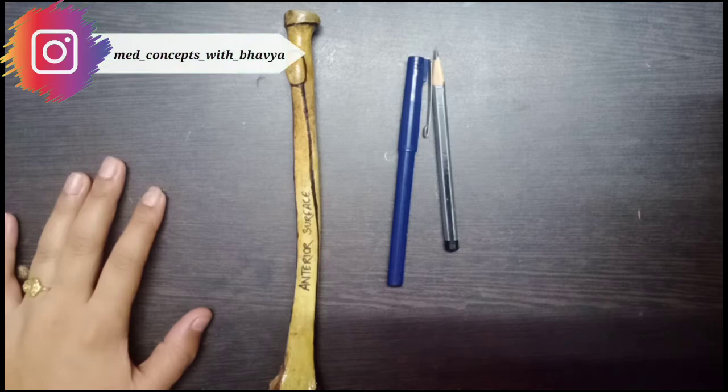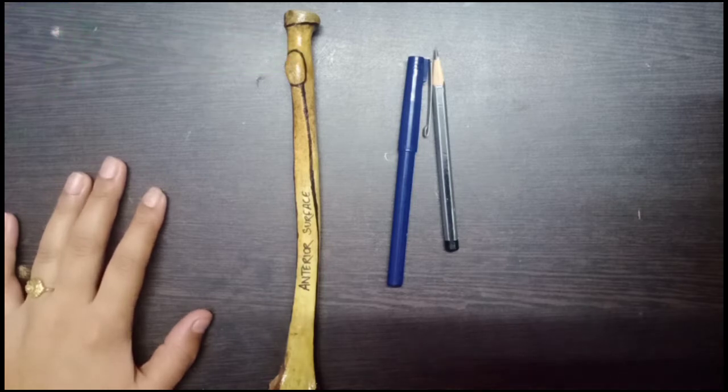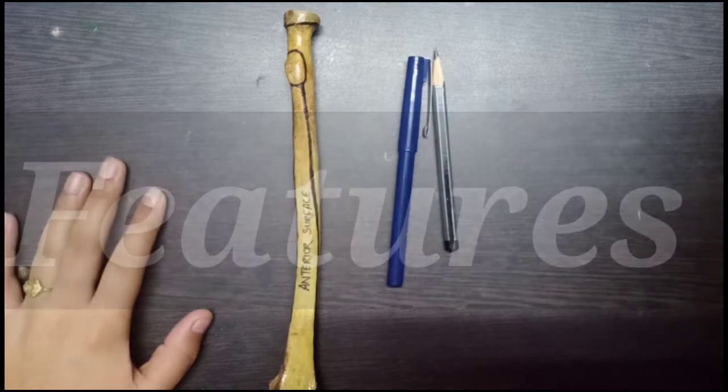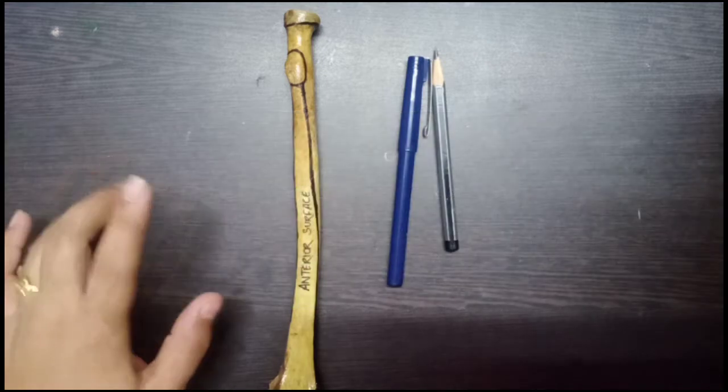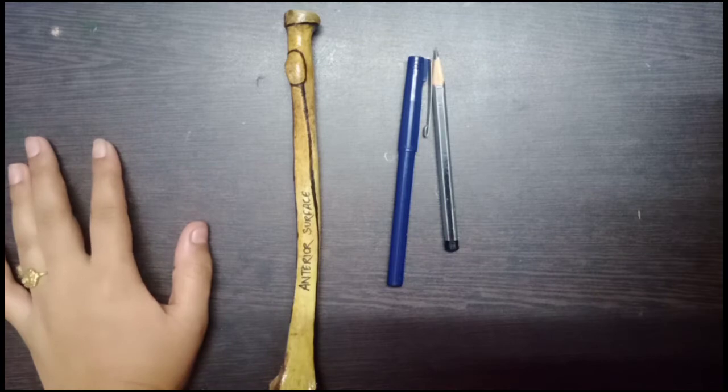Of the radius bone anatomy series. In this part we are going to study the features of the radius bone, and in the first part we have already seen the site determination of the radius bone. So without any delay, let's get into the video.